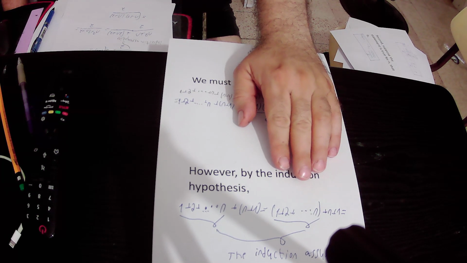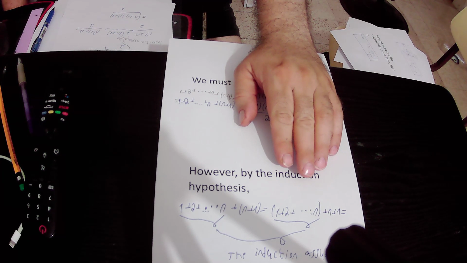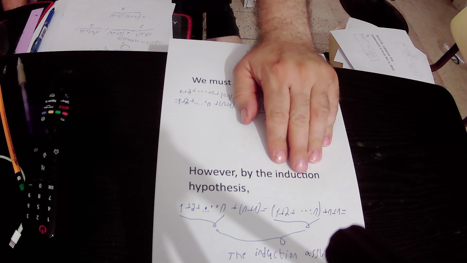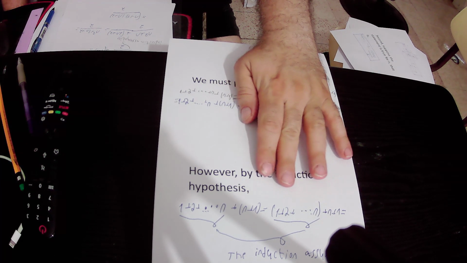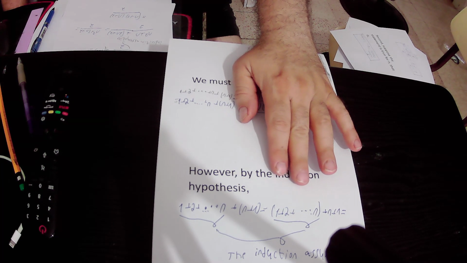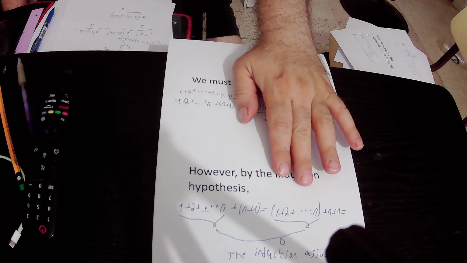So actually we can replace this expression by n times n plus 1 divided by 2.